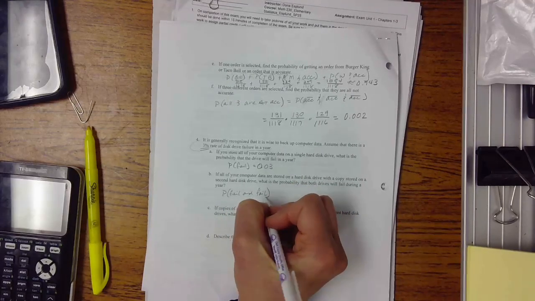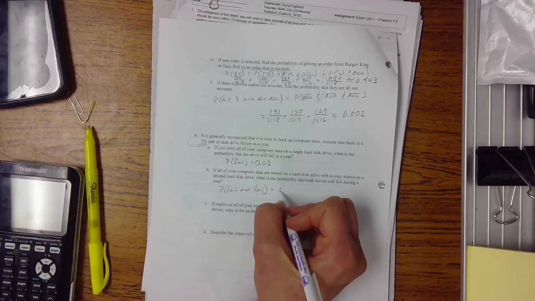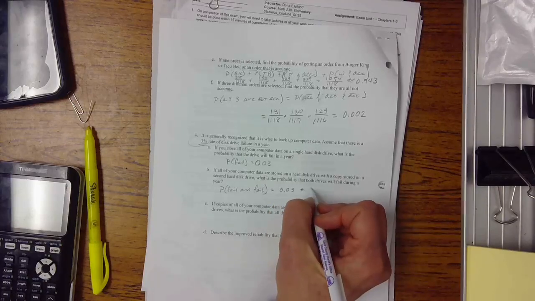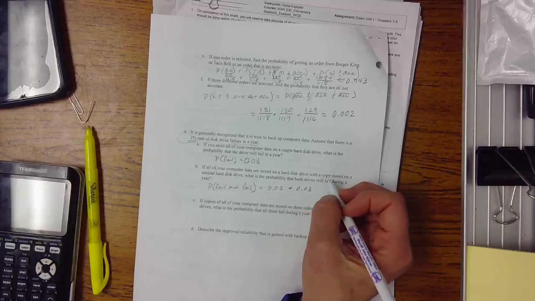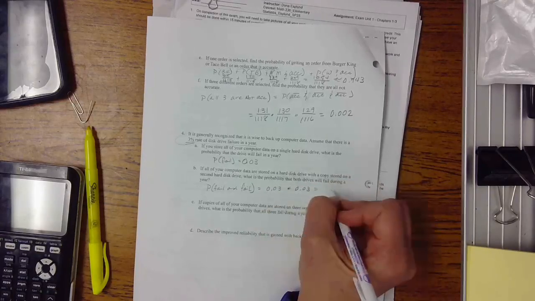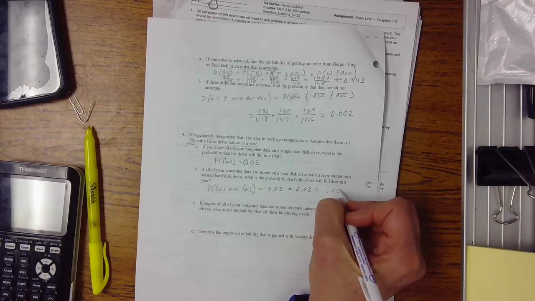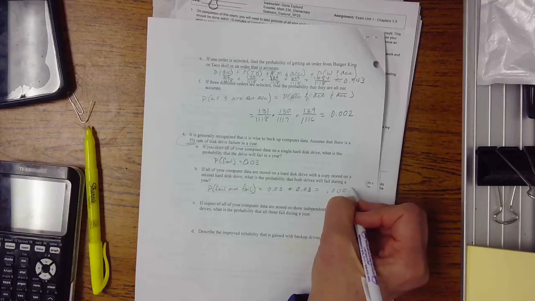So I would have the probability of fail, 0.03, multiplied times 0.03, which is 0.03 squared.